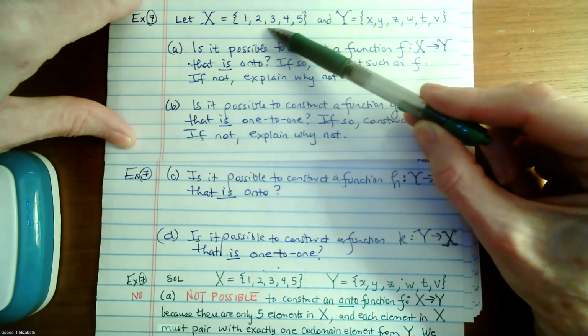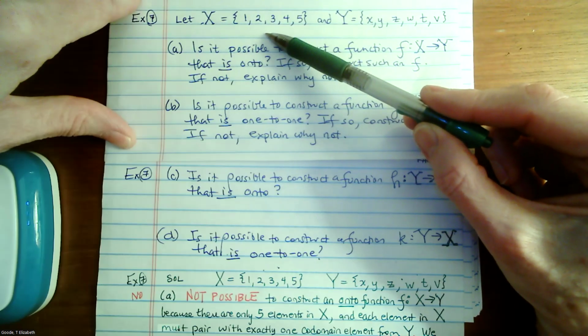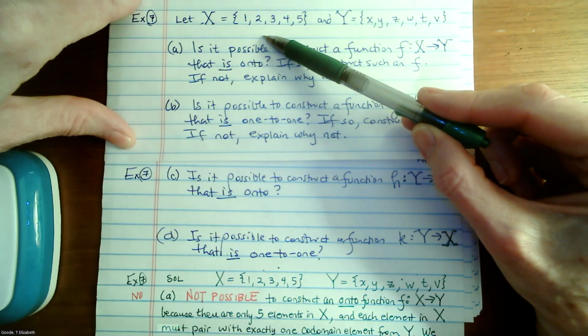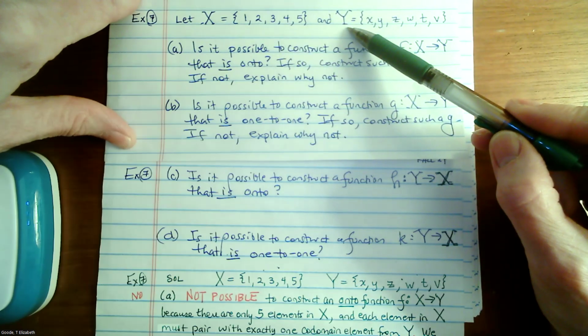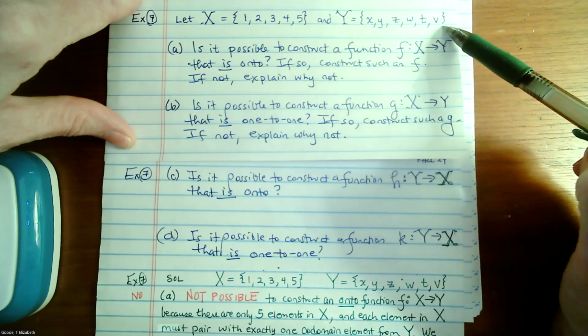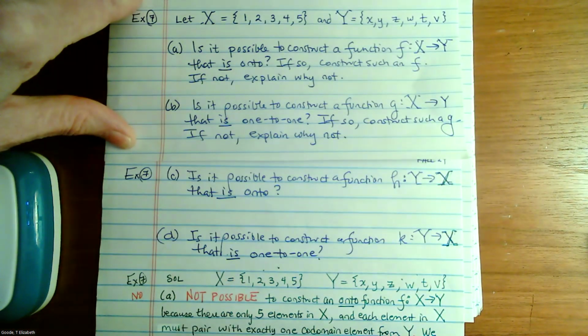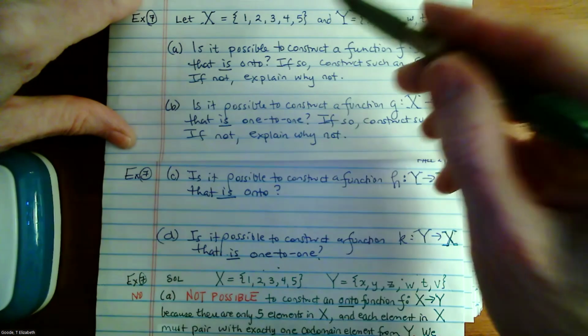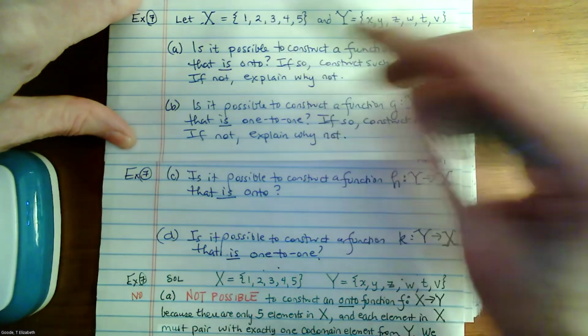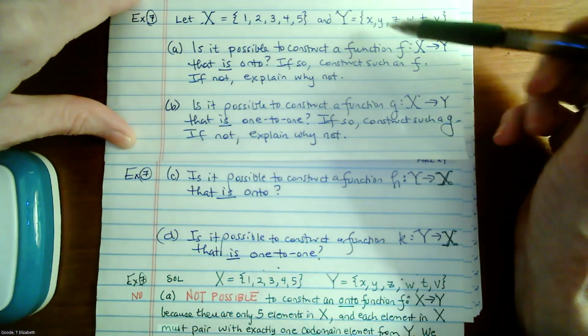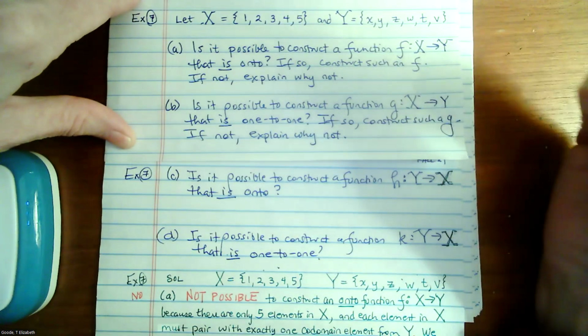Each element of the domain only gets 1 arrow, right? So we only have 5 arrows shooting at the codomain. There's no way we can hit every single element of the codomain because it's got 6 elements. So you cannot build an onto function from X to Y. But what about the other way? Could we build an onto function from Y to X?